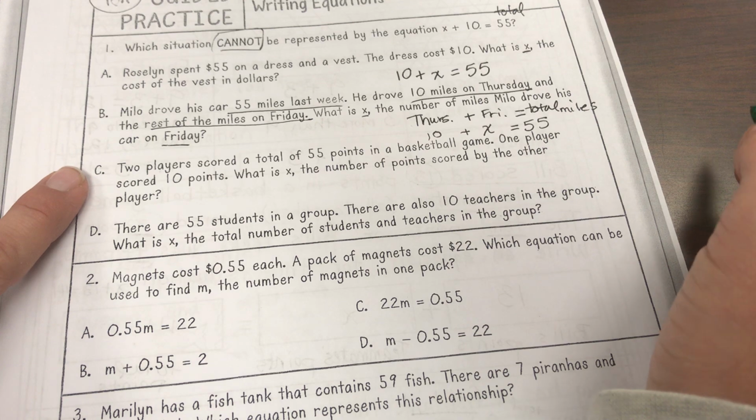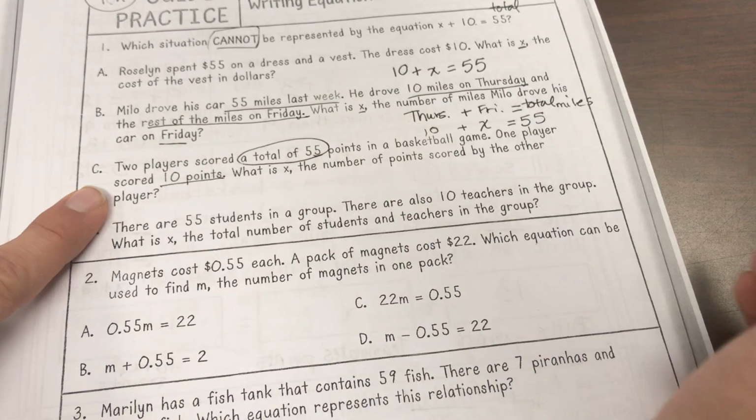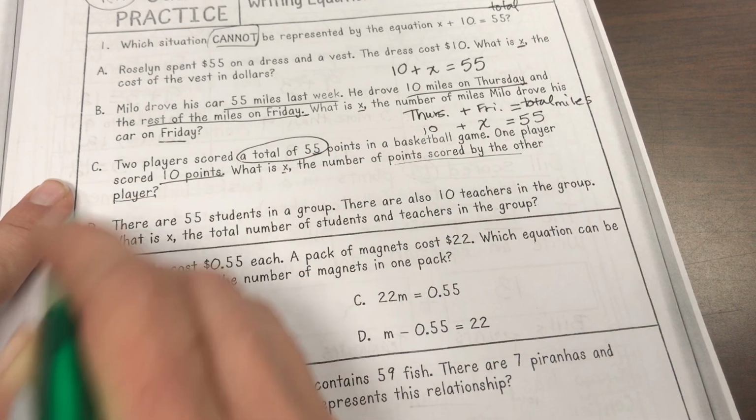C, 2 players scored a total of 55 points. 1 player scored 10 points. What is X, the points scored by the other player?